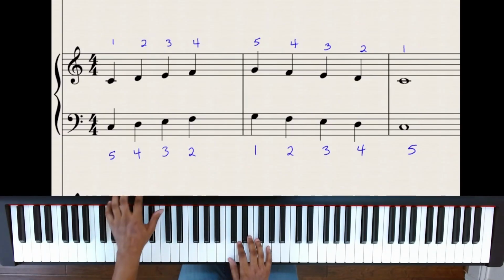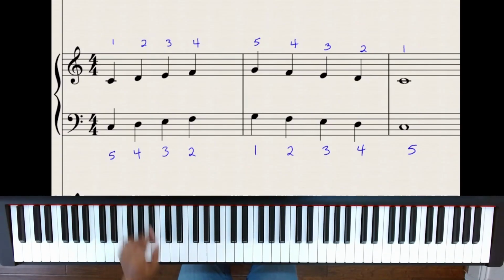Okay, so if I play this with a metronome, okay?